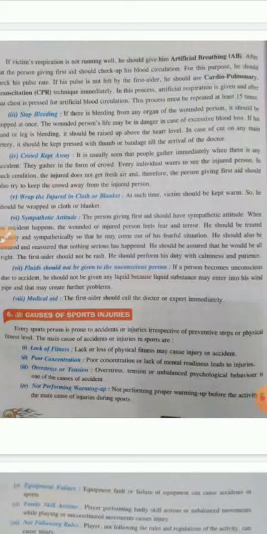Crowd should be kept away. It is usually seen that if there is any accident, people gather to look at the injured person. In that condition, the injured person does not get fresh air. Therefore, the person giving first aid should try to keep the crowd away from the injured person so that he gets fresh air.